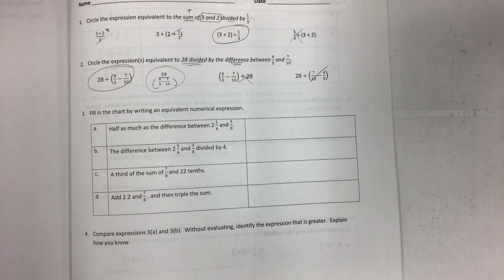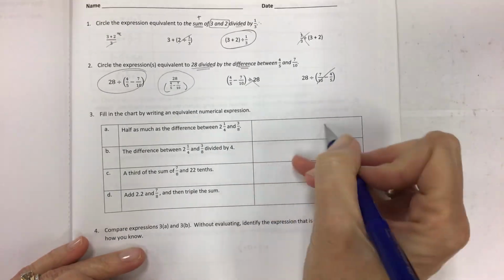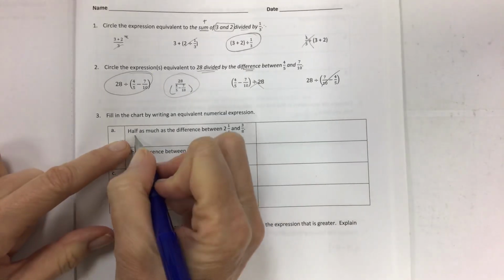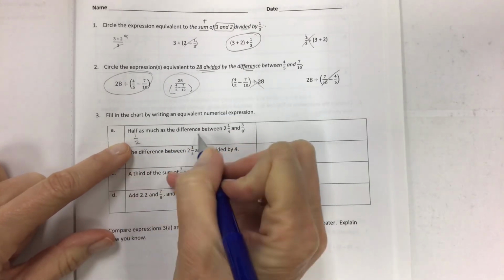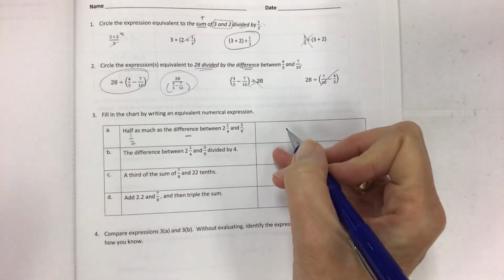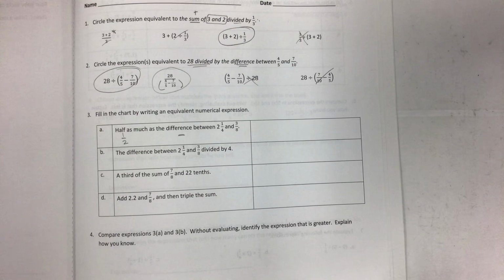So now fill in the chart by writing an equivalent numerical expression. You're going to read it and then write what the value is in the expression, okay? So half as much as the difference, subtraction, between these two. If it's half as much, I have two options.